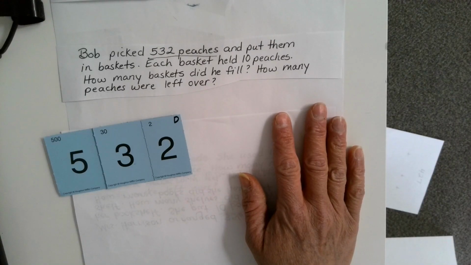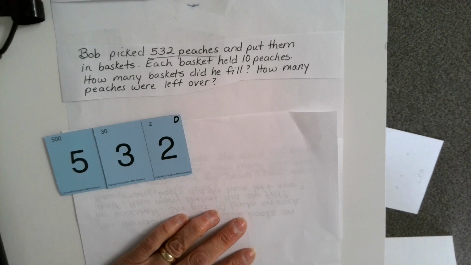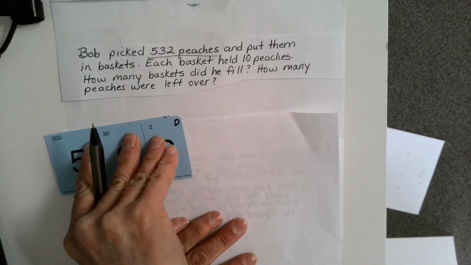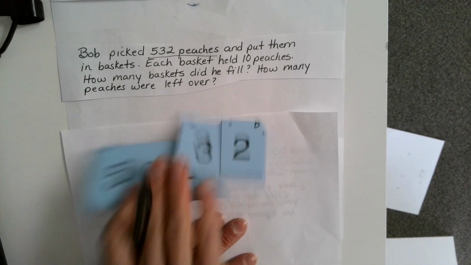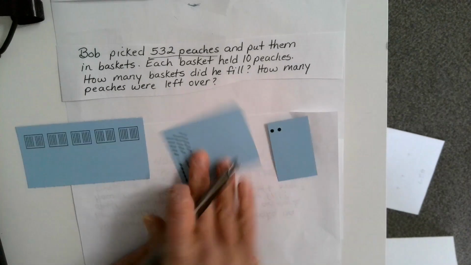Now, he's going to put these peaches into baskets with 10 peaches in each. How many baskets would that be? So I need to know how many tens are in 532. You could draw place value drawing for this, but remember, your secret code cards have that on there for you. So I'm going to just flip them over, the 500, the 3 tens, and the 2 ones.